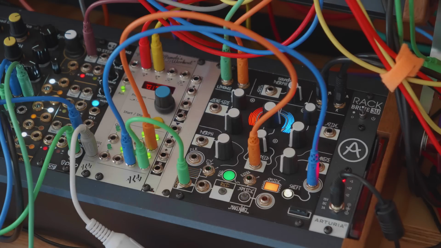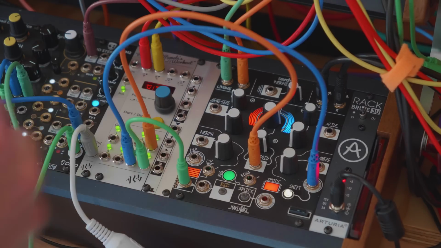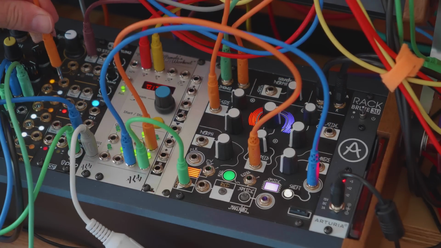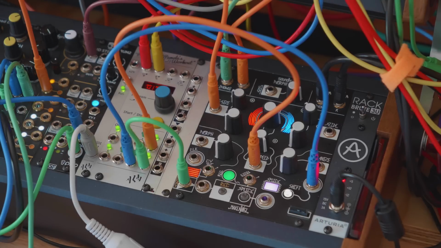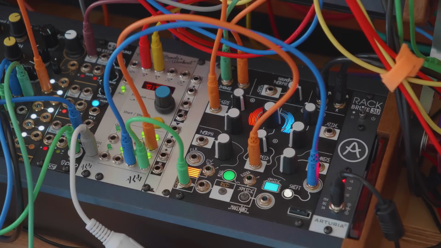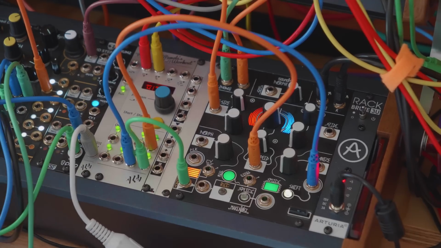By sending modulation to the varispeed, you can get everything from crazy tape stop effects to like record scratching sounds. It's wild. Morphagene loves modulation, and it's really fun to experiment with. Alright, let's bring in some drums and try to make something out of this, shall we?